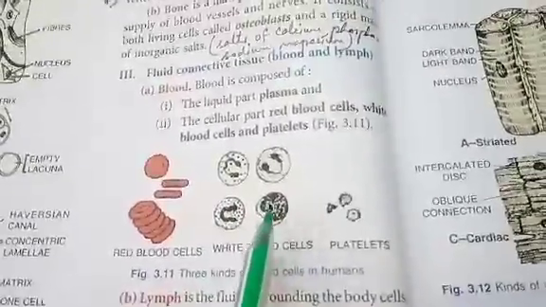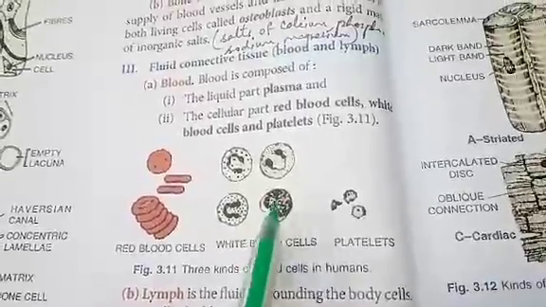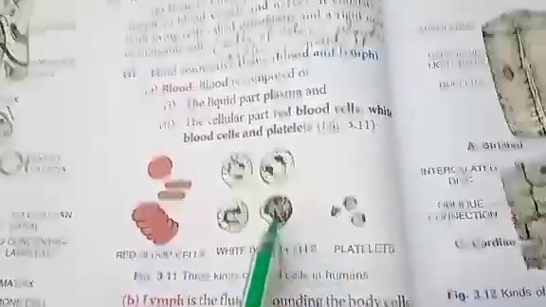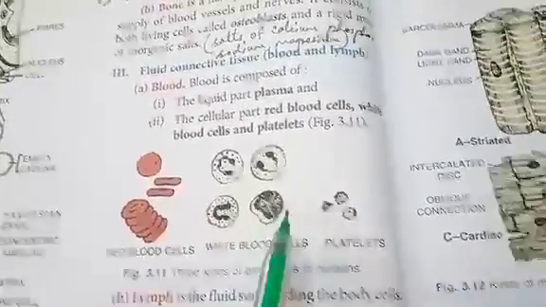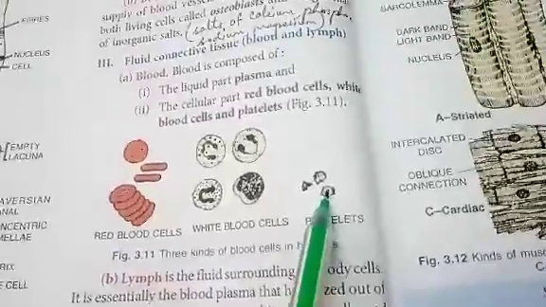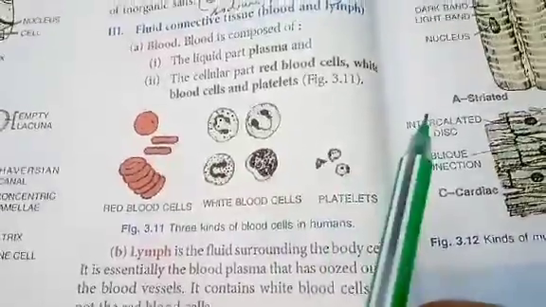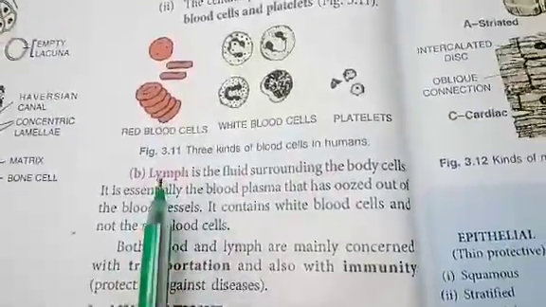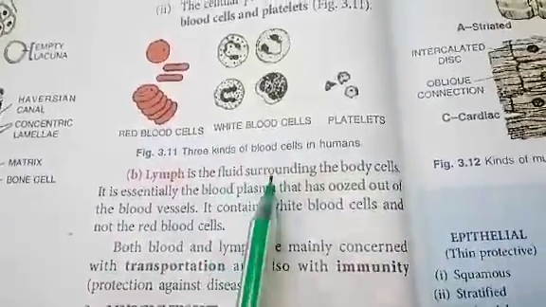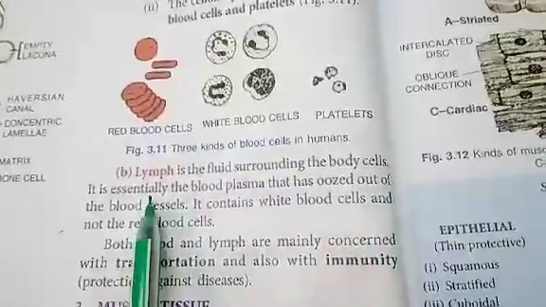Their ultimate function is to help in protection of the body against invading germs, and they produce antibodies also. Coming to our platelets, they help in blood clotting. Clear? Now we come to lymph. What is this? This is again a fluid which is surrounding the body cells.